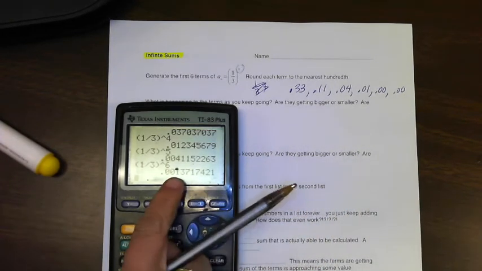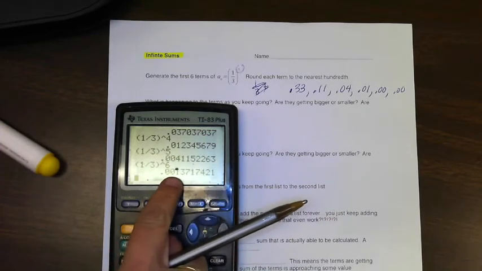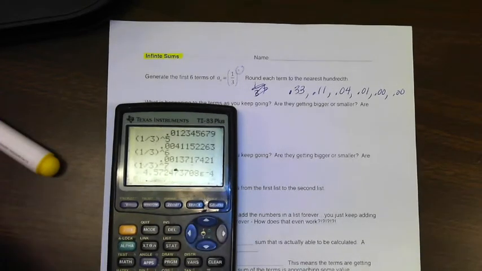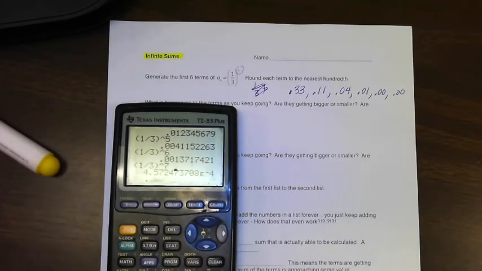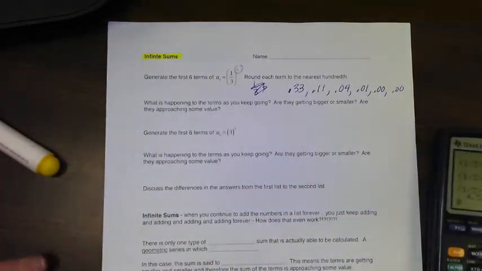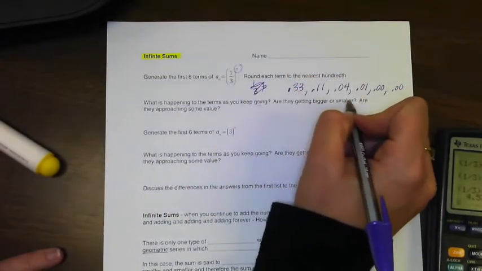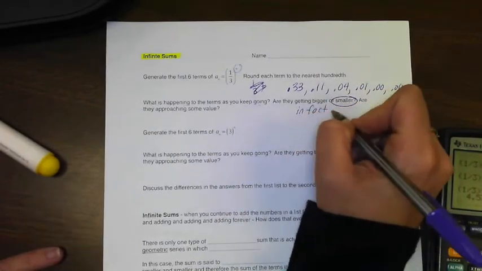Okay, it's not technically 0, but it's really, really close to 0. It's 0.00137. And if I were to keep going, I'm now getting scientific notation. It's now 0.000457. And they're getting smaller and smaller. So what is happening to the terms as you keep going? They are getting smaller. In fact, they are becoming basically 0.